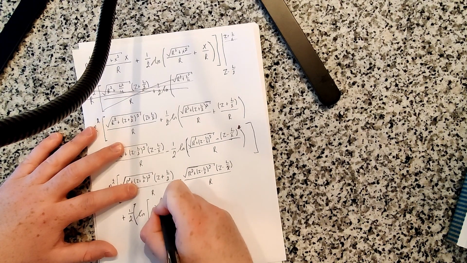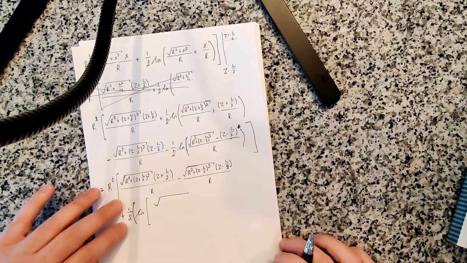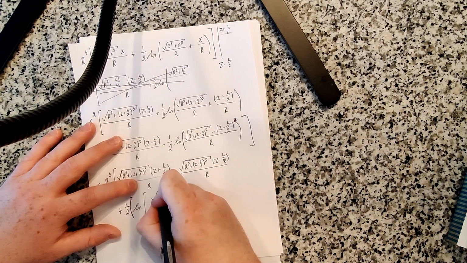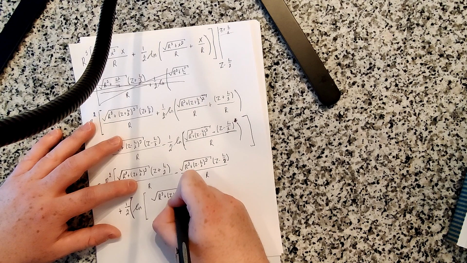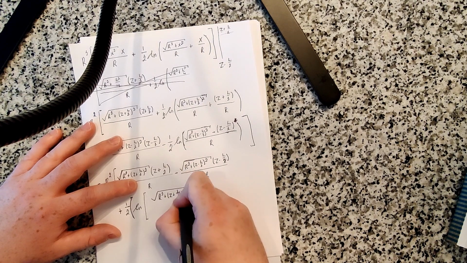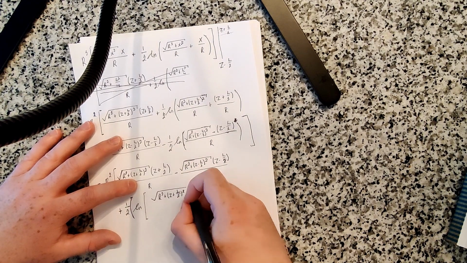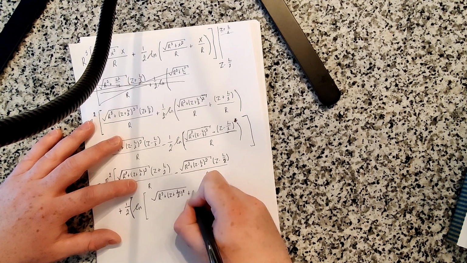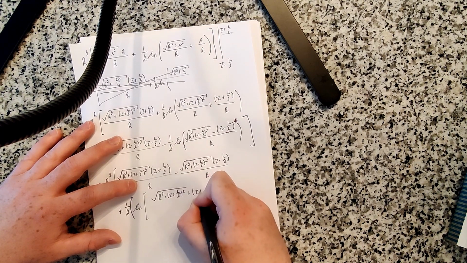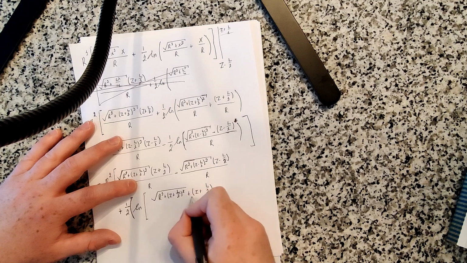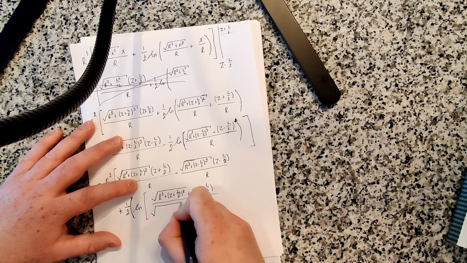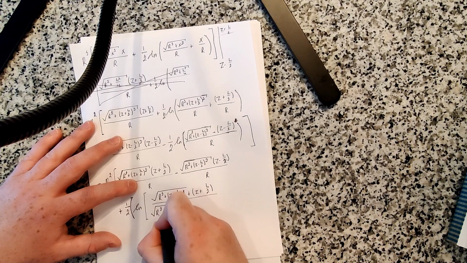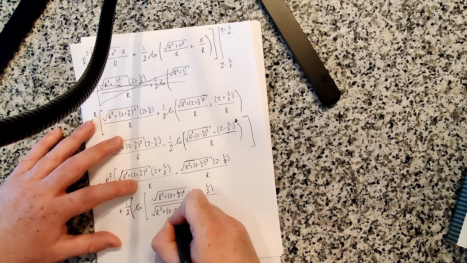So we're going to have the natural logarithm of, we have r squared plus (z + L/2) squared, and then plus (z + L/2) divided by the square root of r squared plus (z - L/2) whole squared.